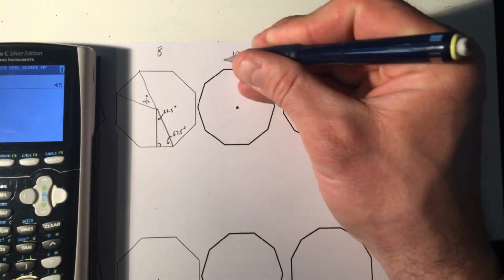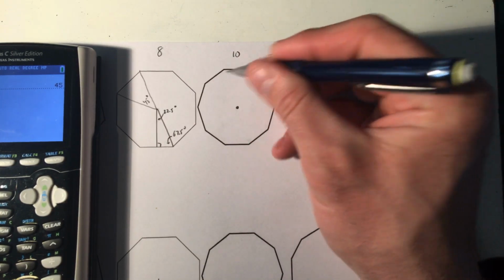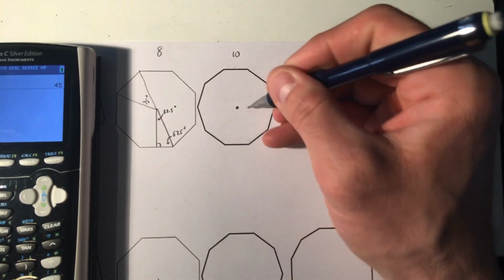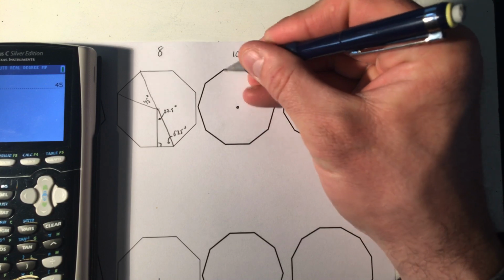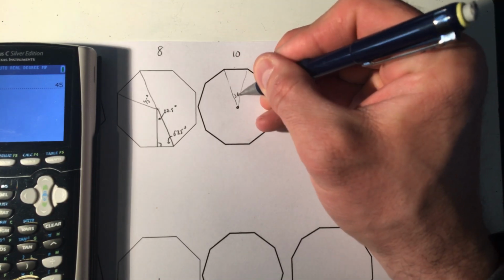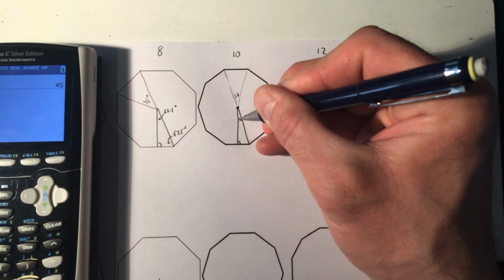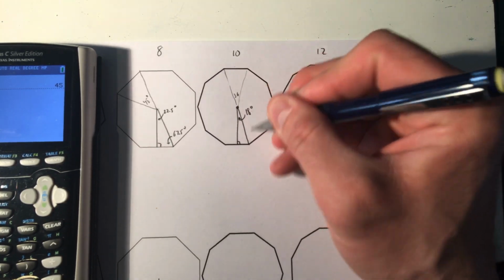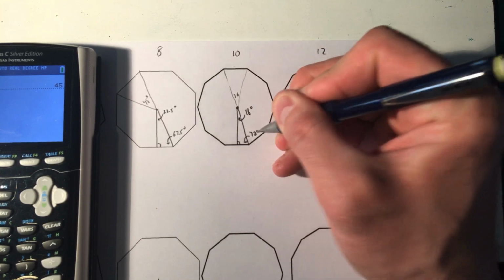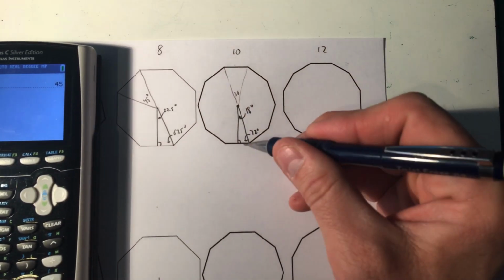Of course, 360 divided by 10, that's 10 sides. 360 divided by 10 is 36. That means the top angle of this cute little right triangle is going to be 18 degrees, which would mean this is 72. Look at the old 72, 18, 90.